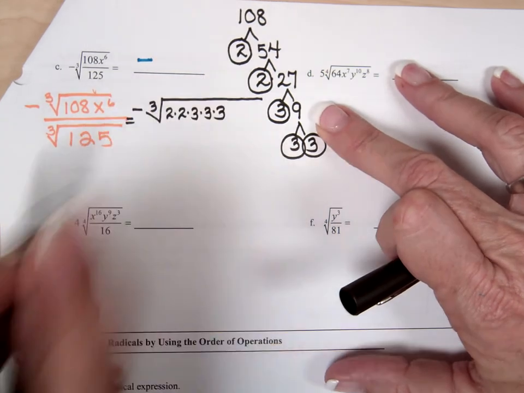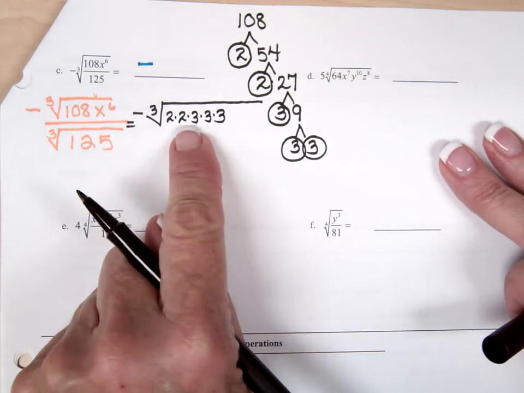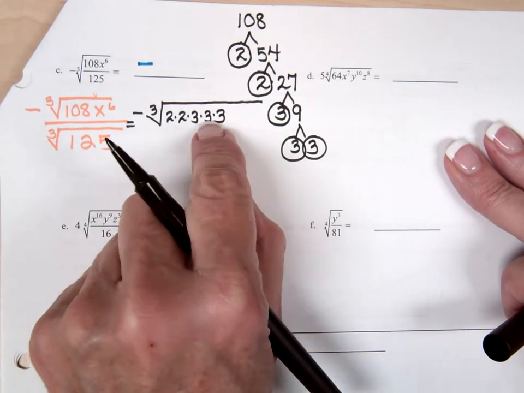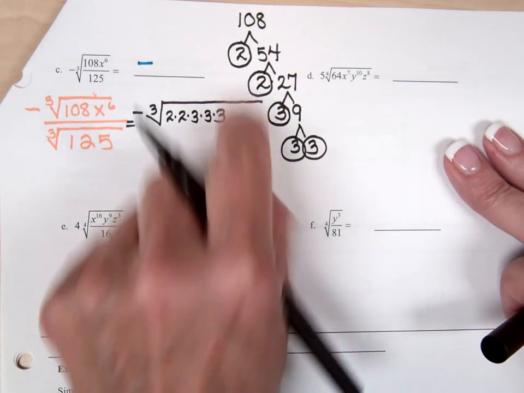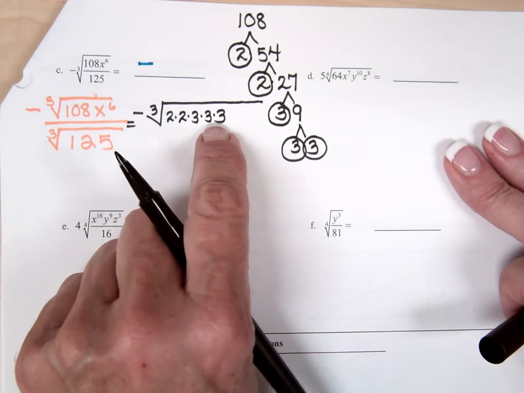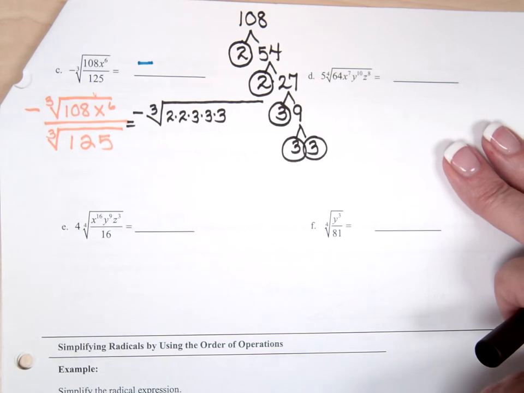and I had someone ask me, because the 121 classes have already learned this, and they're like, what if we're not very good at the tree? How can we check this? Just type those numbers in your calculator, and you should get that back. 2 times 2 is 4, times 3 is 12, times 3 is 36, times 3 is 108. So it should always give you back your original number.